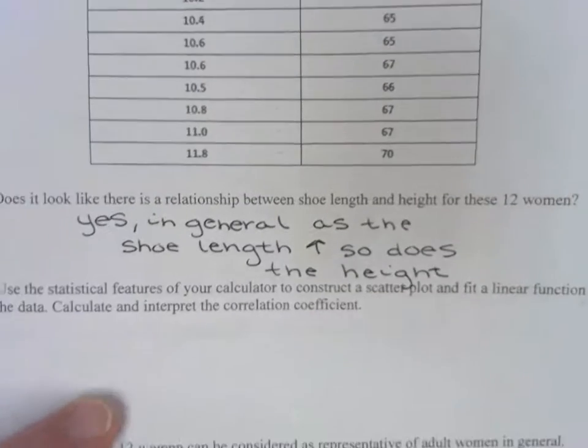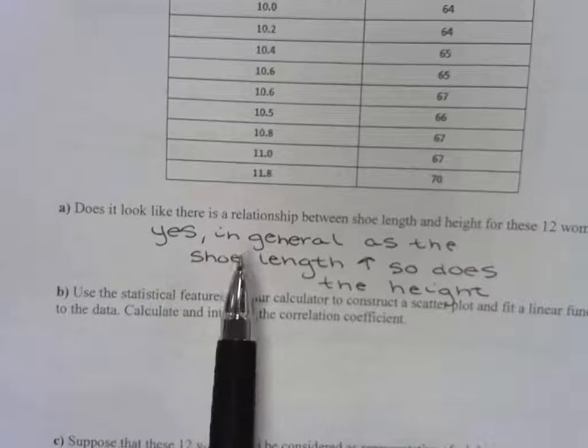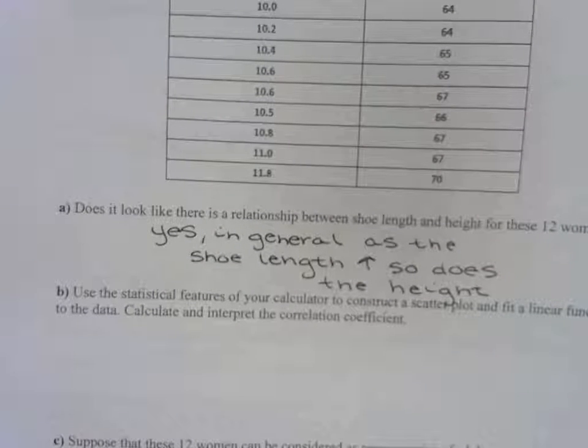Okay? So we don't necessarily need to be on the computer right now writing this down, please. We'll get back to it in a second. So yes, there is a relationship. In general, as the shoe length increases, so does the height.